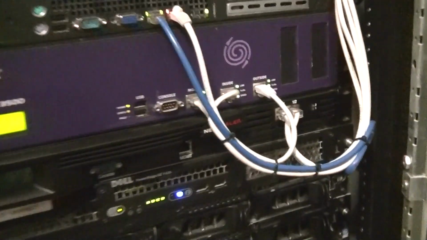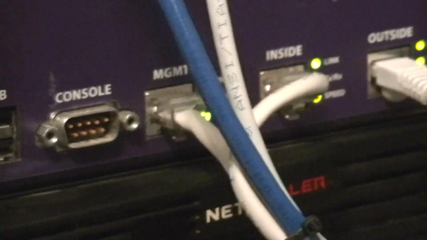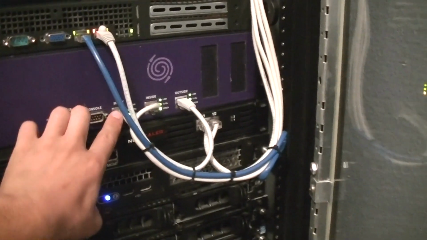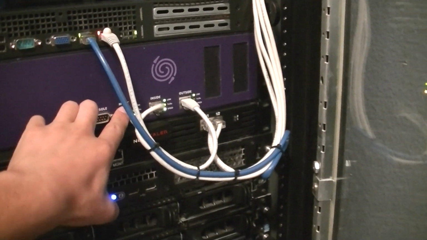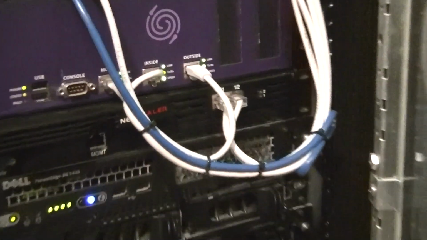So there's actually 3 ports on here. You can see the MGNT. That is the management port, so that's how we actually access it through the web browser. It has a static address, and we can just access that on our local network. And then there's the outside, which is the line coming in from the firewall there. And then it goes inside, and that goes to our switch.